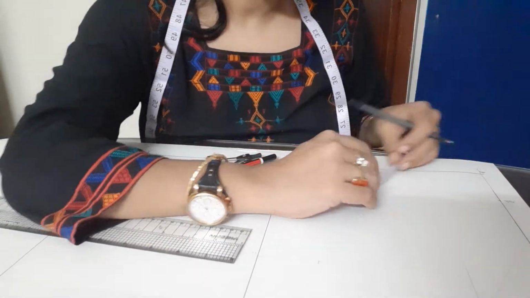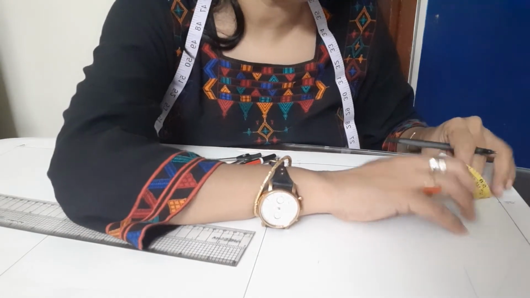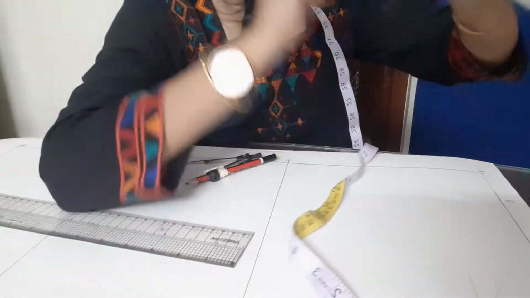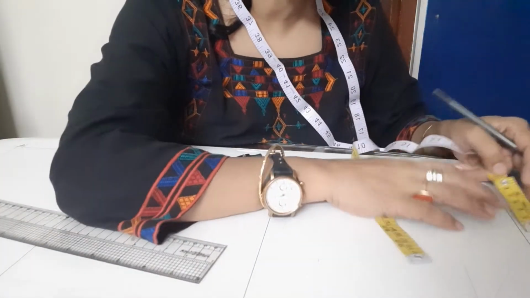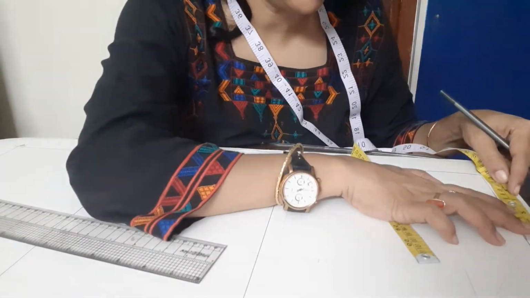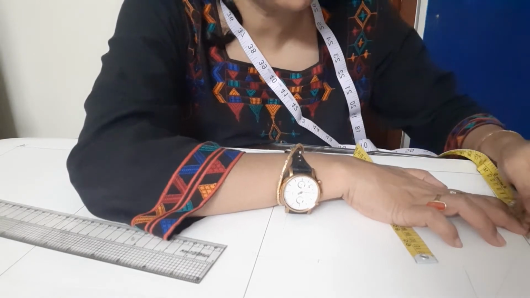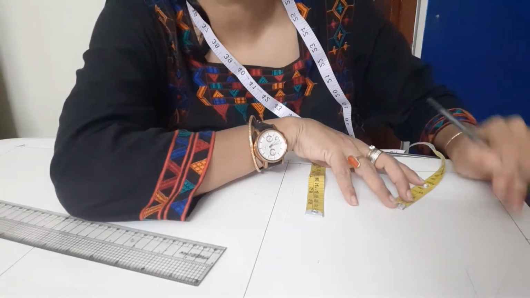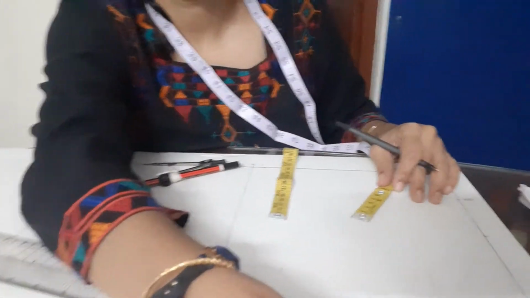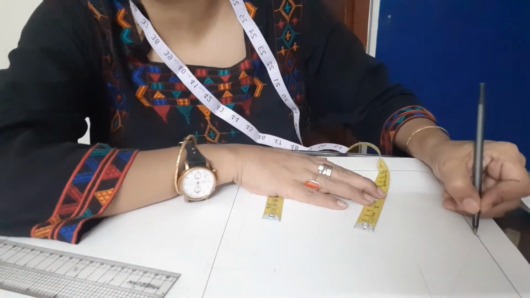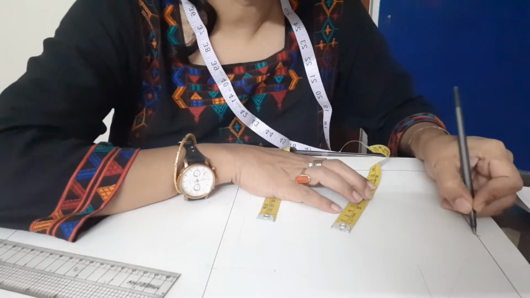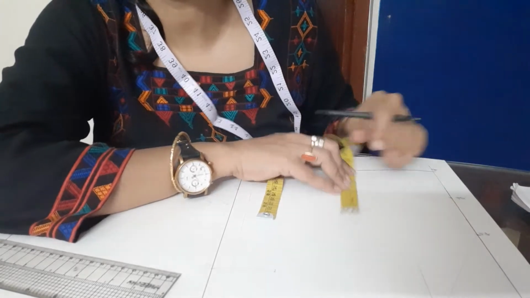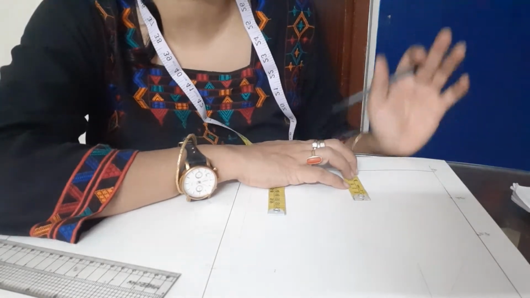From 20, mark another point which is the width of the dart that has been given to you. The dart in my case was 7 centimeters, so I'm going to mark that point as well. Just for now, I'm just marking it. Mark the point for the dart. The point of the dart is actually 27. I've gone a little ahead, but nevertheless, let's for now draw this.